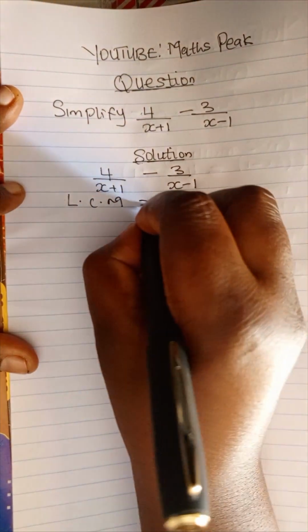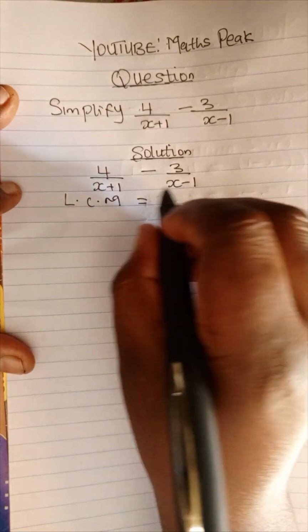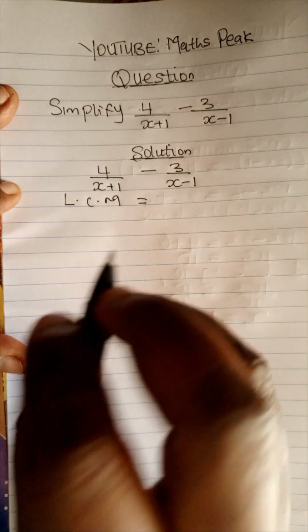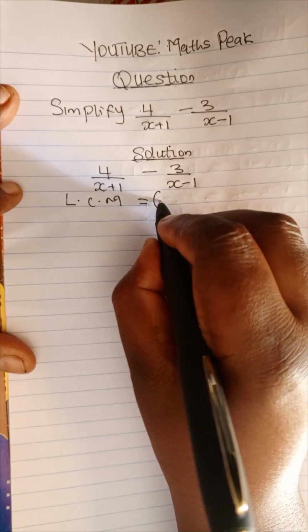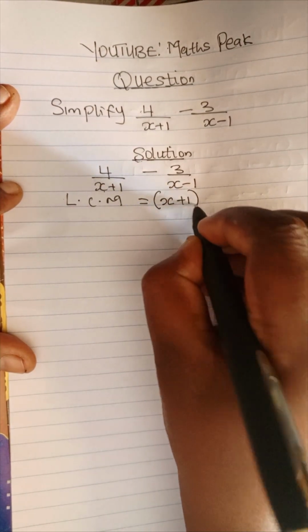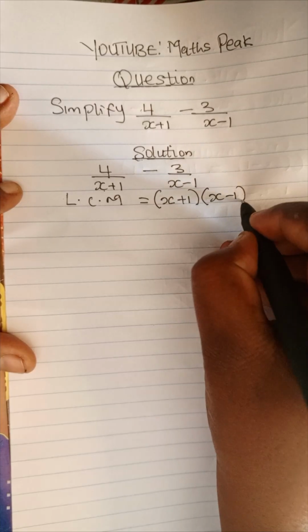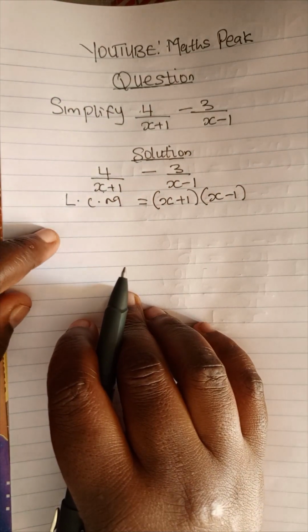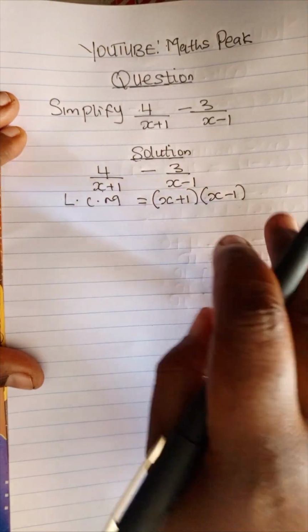The LCM of this: we're going to put these two denominators in separate brackets. That will give us the LCM. So open bracket, you pick the first one, that's x plus 1, close the bracket. You pick the second one, x minus 1, close the bracket. So our LCM is x plus 1 in one bracket, then x minus 1 in another bracket.